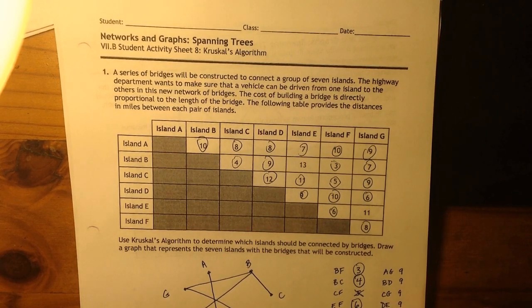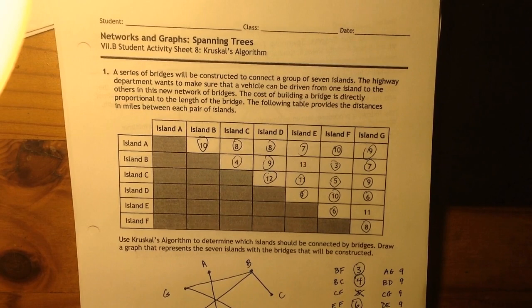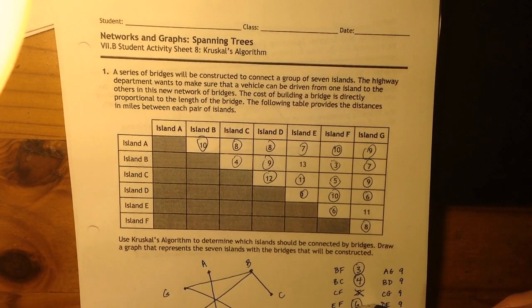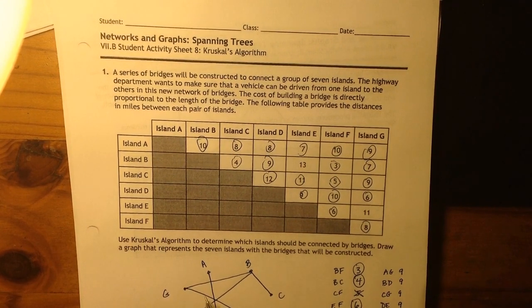Notice I've got one less edge than the number of points, and that's always going to be the way it is. The vertices, you'll have one less edge than the number of vertices. I've got 1, 2, 3, 4, 5, 6 edges, and I have 7 vertices, so that makes sense.